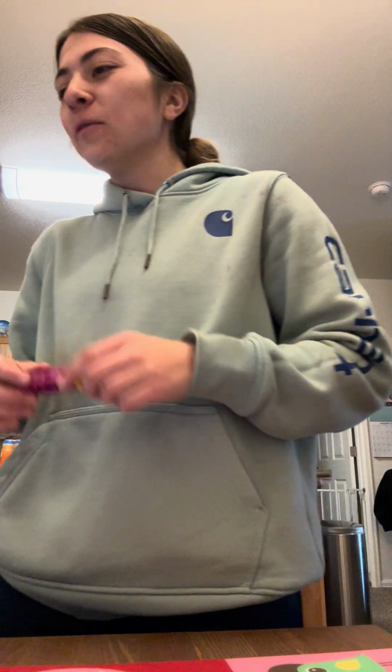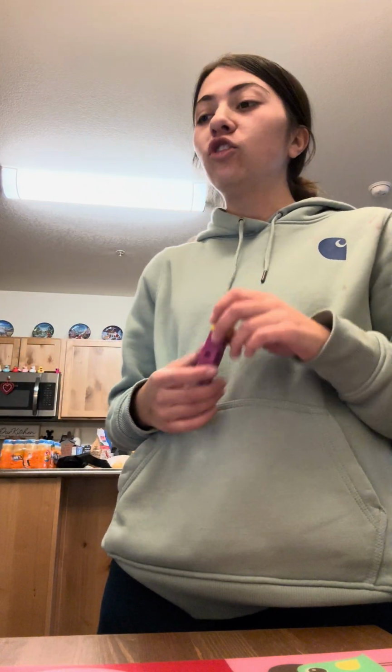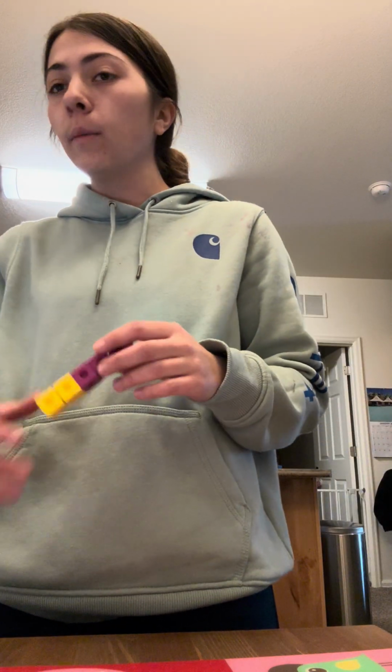Please make sure that we are using those as a tool, not as a toy. When you have the answer, raise your whiteboard up so I can check it and see what you have. Remember that you can use your Unifix cubes if you need to. So our next problem is going to be 15 plus 4. You can use your fingers, but make sure you know that you have your Unifix cubes as well. Make sure you're using your steps as well.